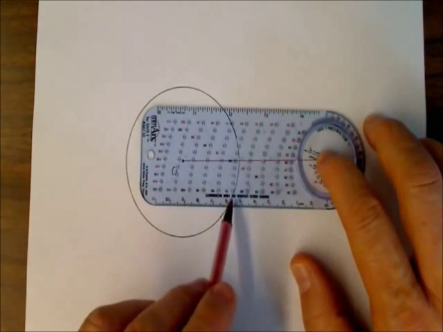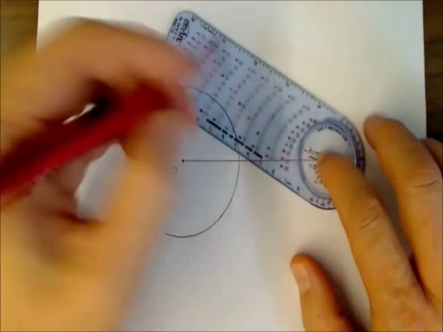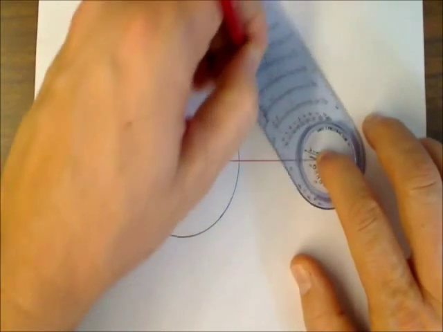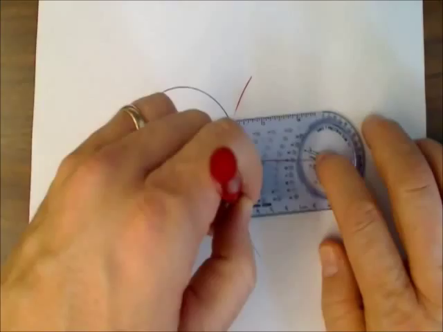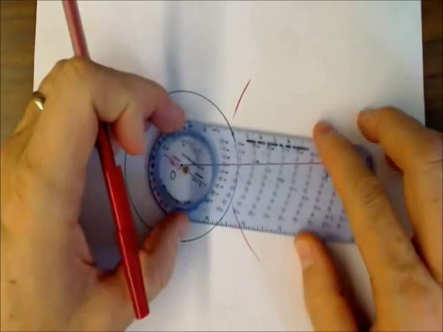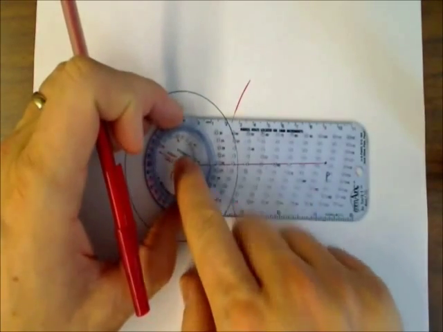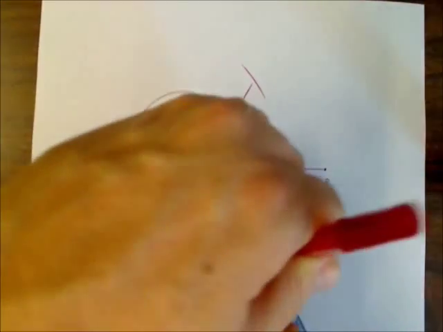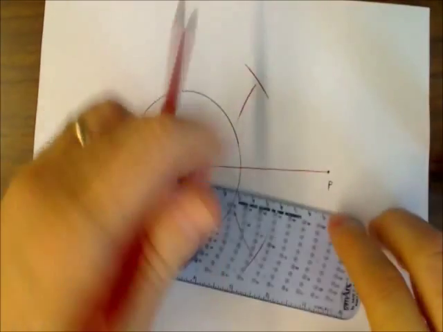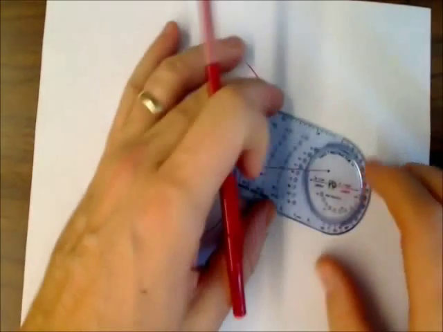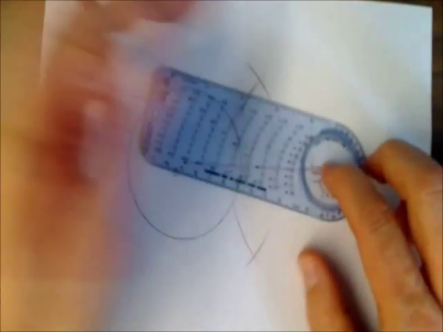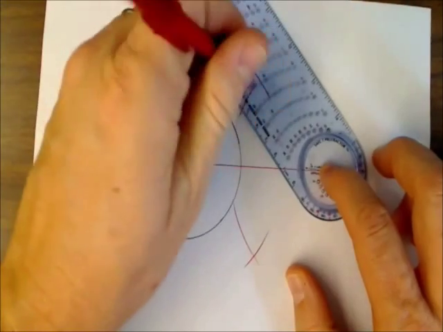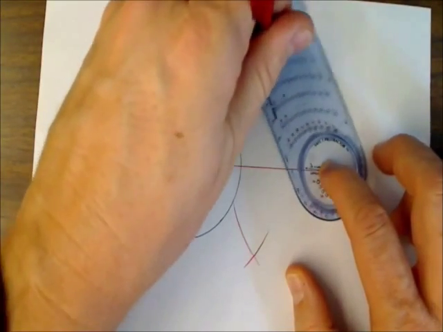This looks like 70 is more than halfway, so I'm going to make a mark above and below. Then I'm going to switch to the other point, point O, and use my 70 and mark one above and below. And it looks like I missed up here, so I'll go back to point P and make a mark up above on 70.